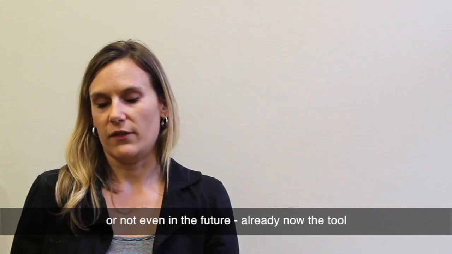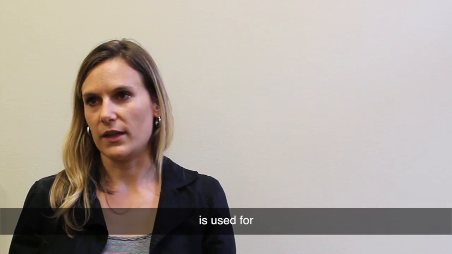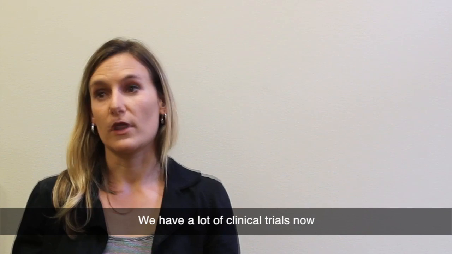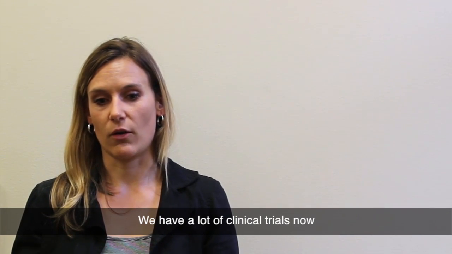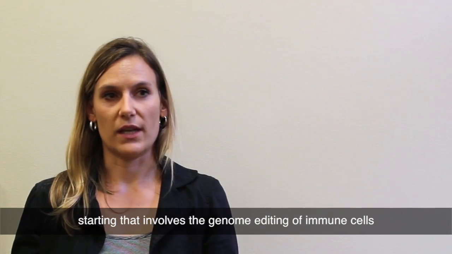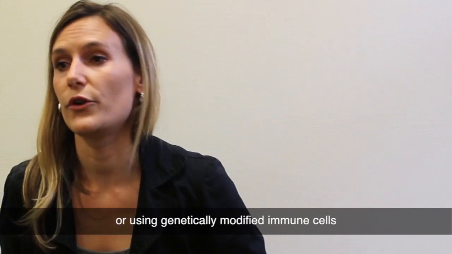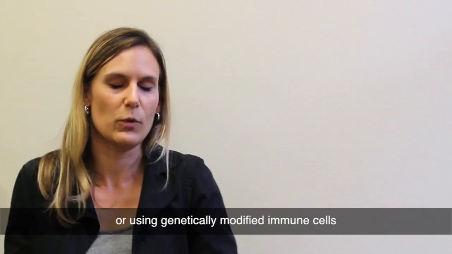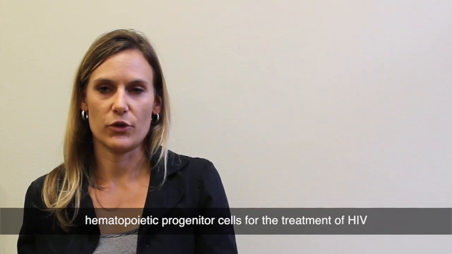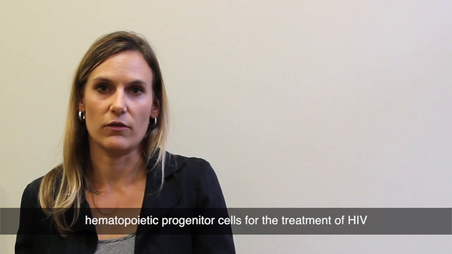In the future, or not even in the future, already now the tool is used for therapeutic approaches, and there are already clinical trials ongoing. We have a lot of clinical trials now starting that involve the genome editing of immune cells, or using genetically modified immune cells, or we have clinical trials in genome edited hematopoietic progenitor cells for the treatment of HIV.